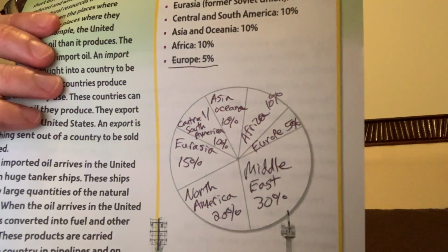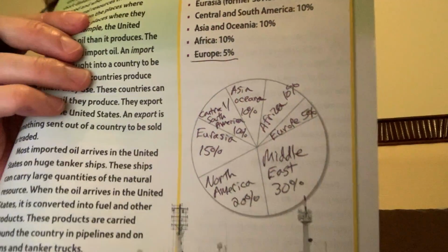Okay. And Africa, 10%. Okay. So those are all the same. So just to give you an idea of how much oil is produced, how it's divided up around the world.